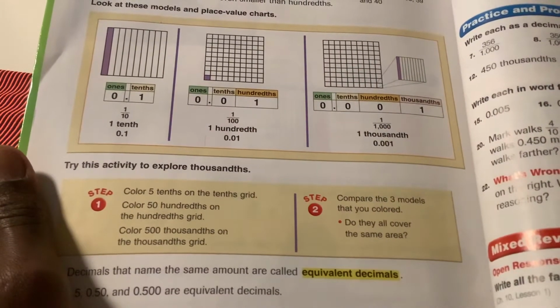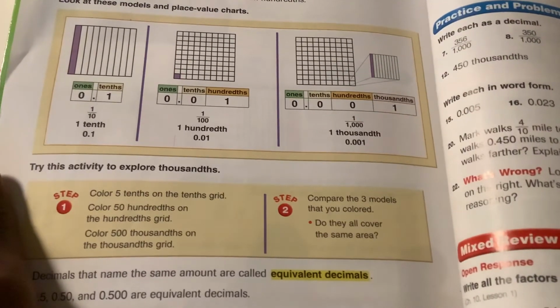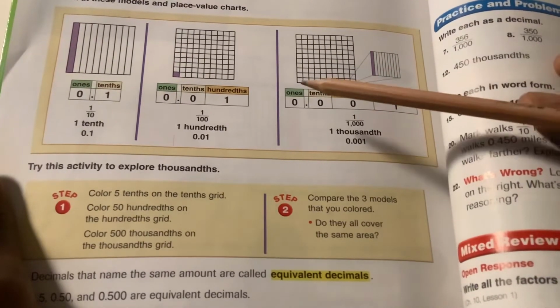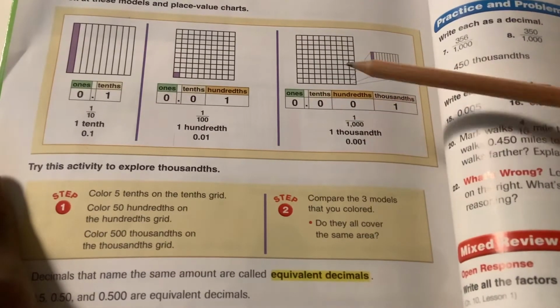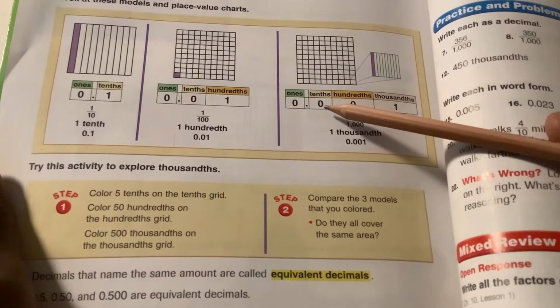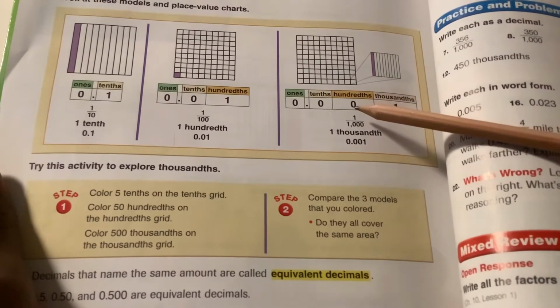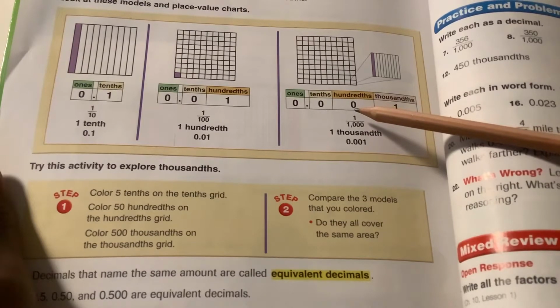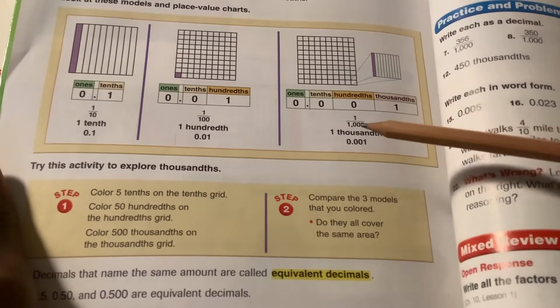Now, if you look over here in the third column, we have our ones column. We have our decimal point. We have a 0 in the tenths column. We have a 0 in the hundredths column. And we have a 1 in the thousandths column.